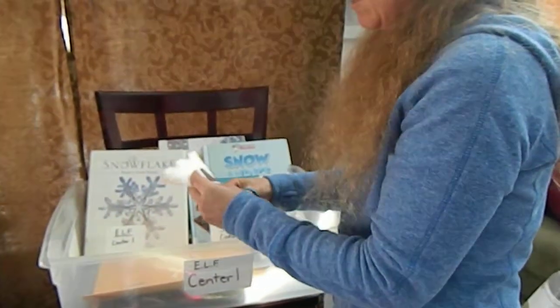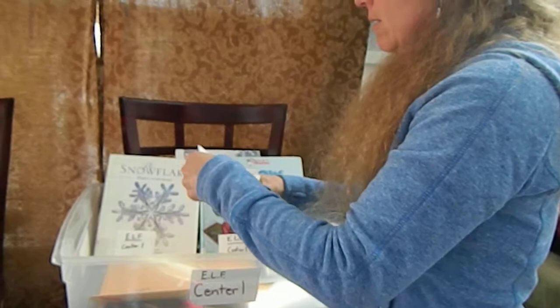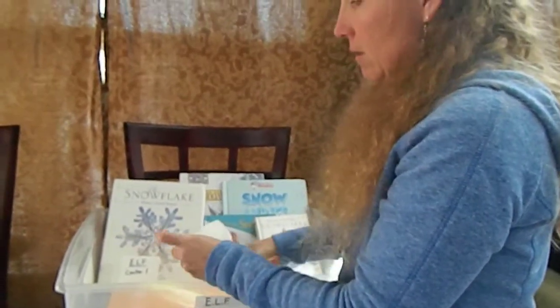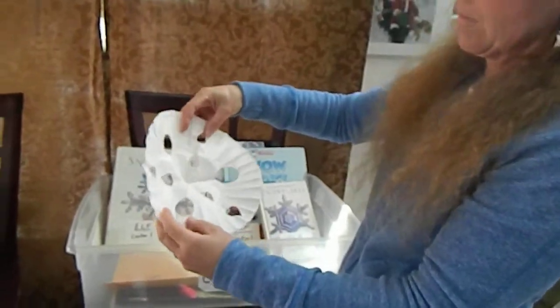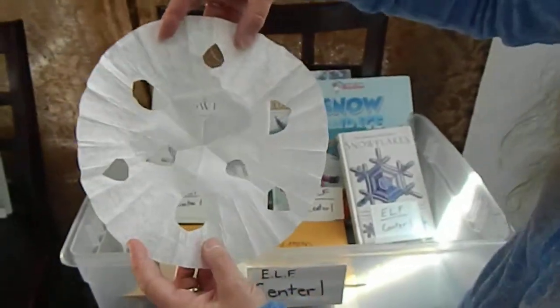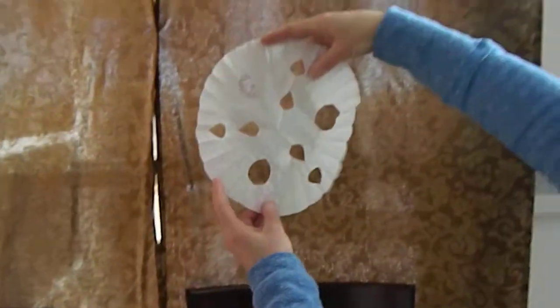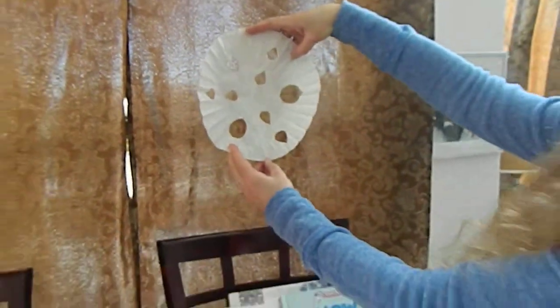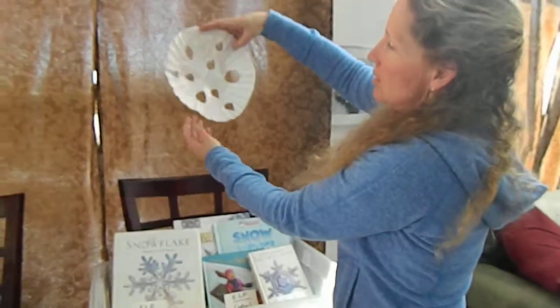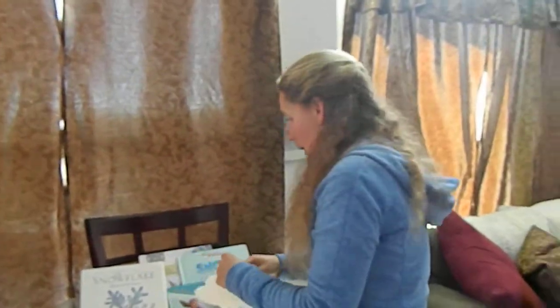And again, whichever snowflakes you do, have the children put their names on somehow and make a pile of them and then give them to the teacher at the end of your ELF session for them to send home on Friday. So there you go. Oh, hold it up so that contrast. There we go. Fantastic. So there's a really easy way for small hands to get something out of this activity as well.